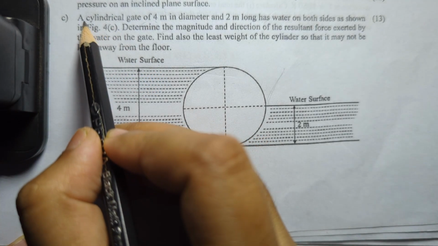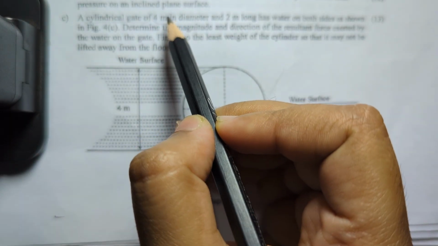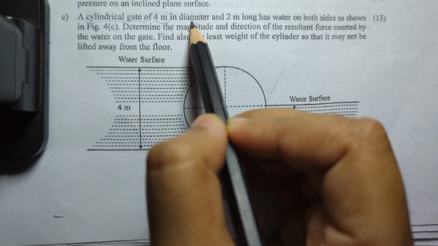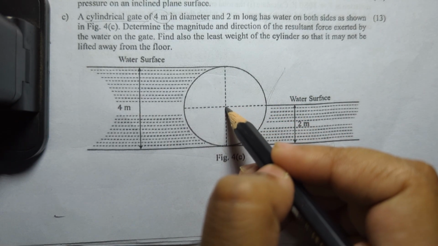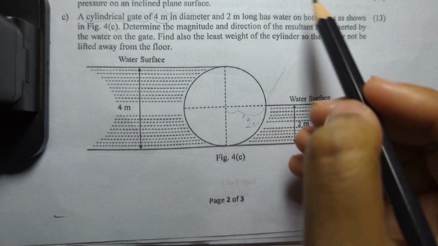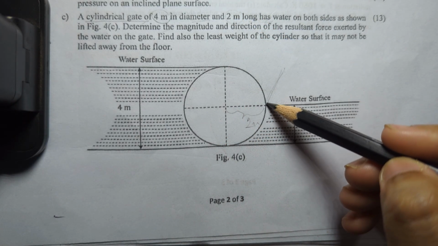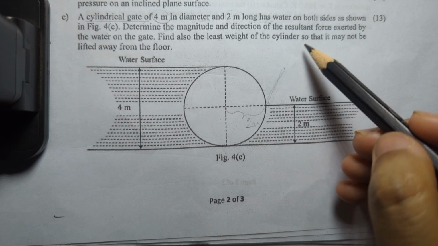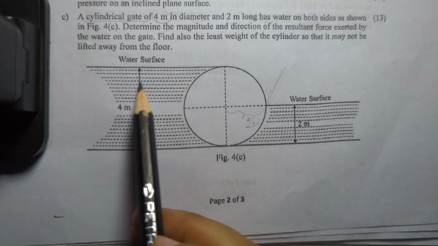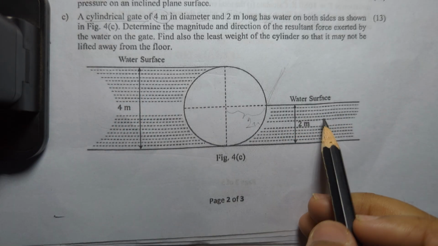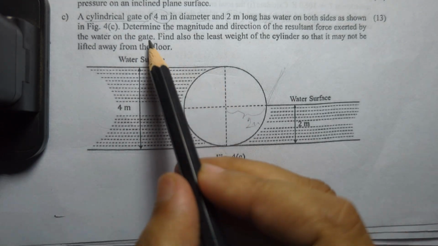Here it says a cylindrical gate. This is a cylindrical gate of 4 meter in diameter, which means its radius is 2 meter, and it is 2 meter long. If we visualize the 3D model, it is 2 meter long and has water on both sides. On the left side there is a water surface, and on the right side there is also a water surface, as shown in the figure.